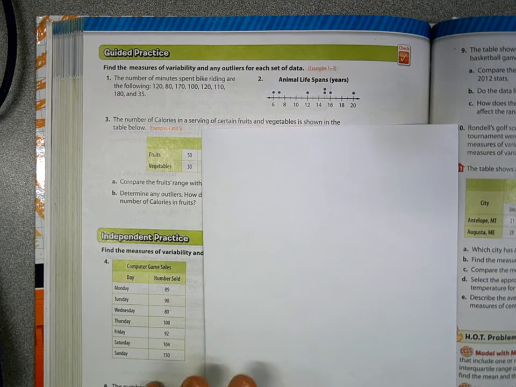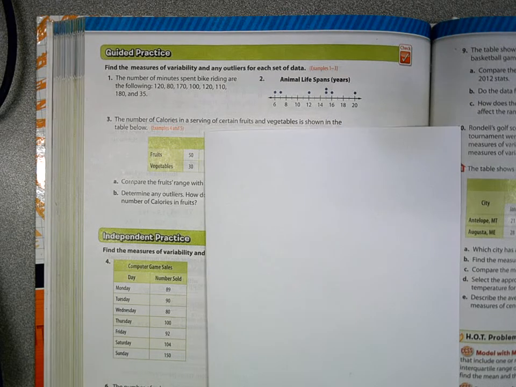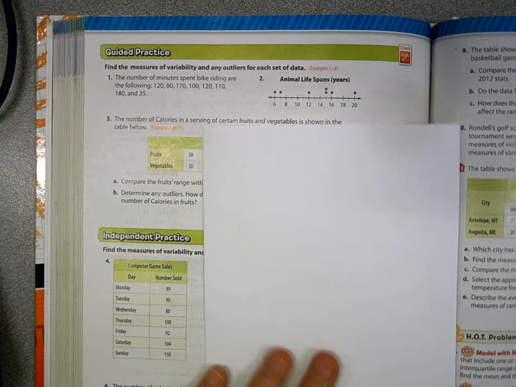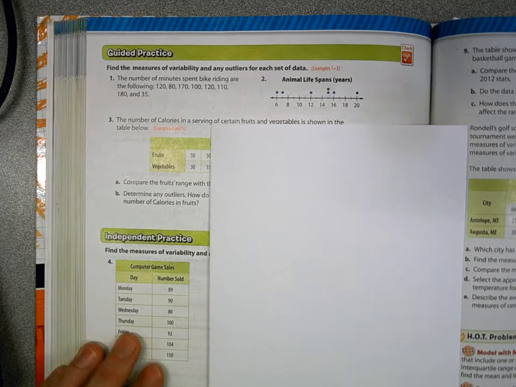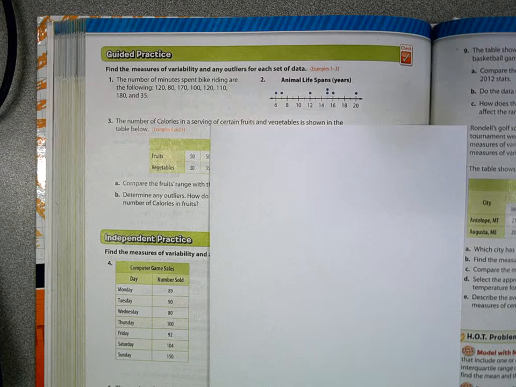Okay, so hopefully you realize while doing this that when you have an odd amount of data, it actually is a little easier, right? So here we go. We have Monday to 7 days a week, computer game sales on the day, the number of computers that are sold.